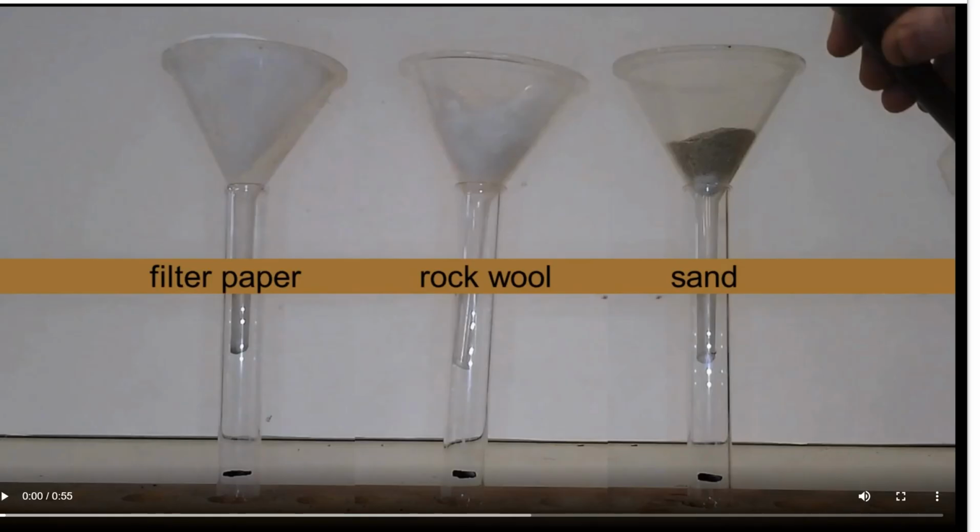Okay, here's the experiment. You can see that the test tubes have been marked up near the bottom, 1 centimeter cubed, with the black pen. And then we've got our three filter systems. From the left, filter paper in the funnel. Then number two, you've got rock wool in the middle. And then on the right hand side, you've got a rock wool plug at the bottom of the filter funnel, and then we've added some sand. So let's play the video and see what happens.